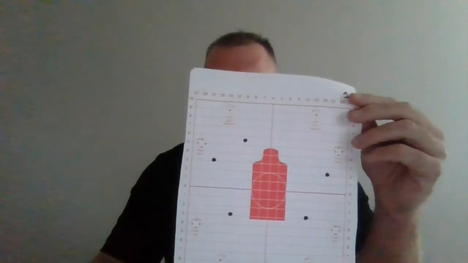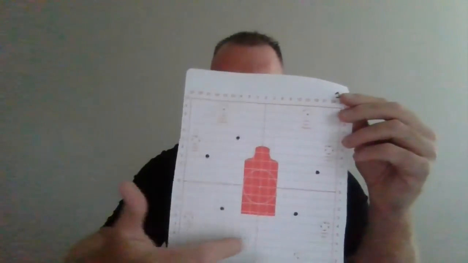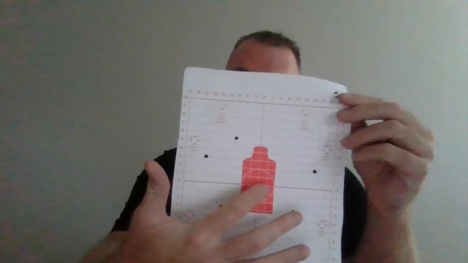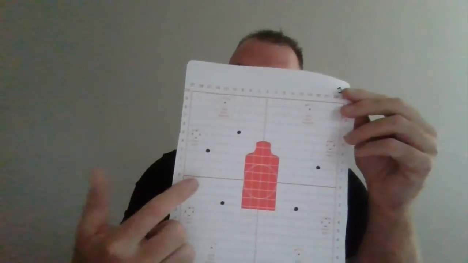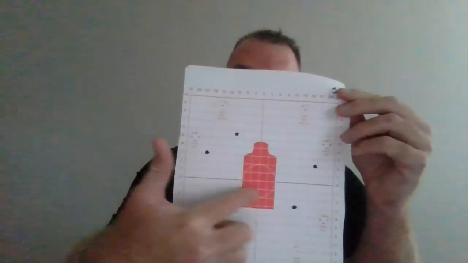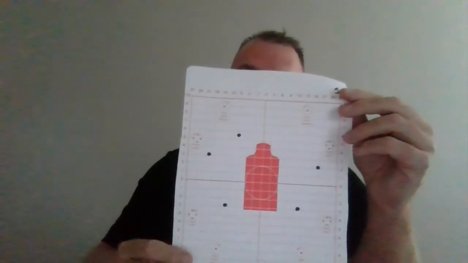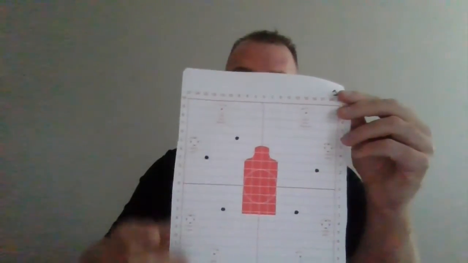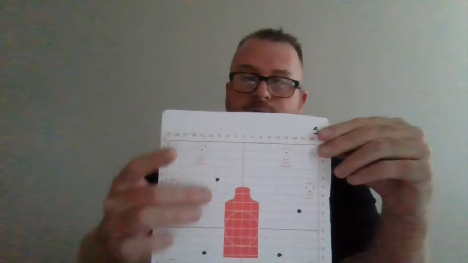What we want, whether it's here, here, here, here, certainly we would love it here, but what we want is these shots to be grouped within a circle 4 centimeters in diameter anywhere. That's what's known as grouping. We need them grouped. That tells us that we're applying the fundamentals while we shoot. Once we have them grouped, wherever they may be, that's when we start making our adjustments so that they'll hit right in here. So that was our first shots.